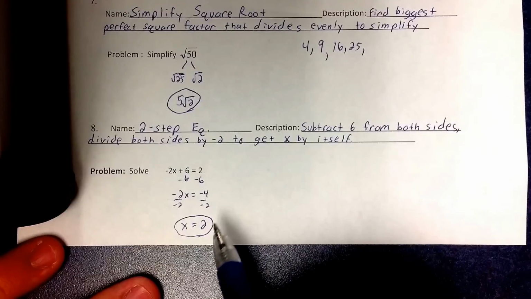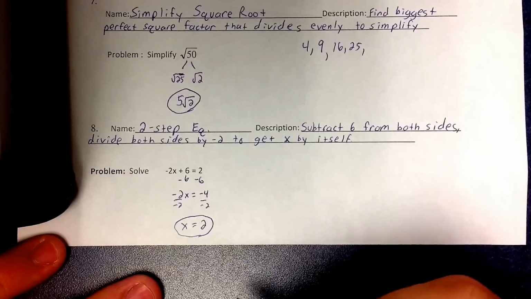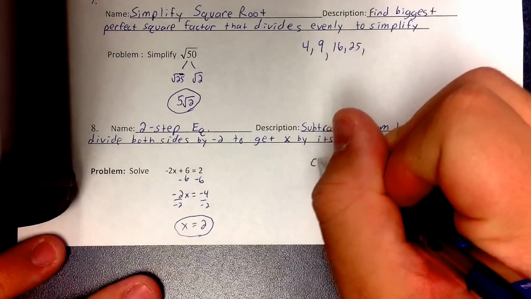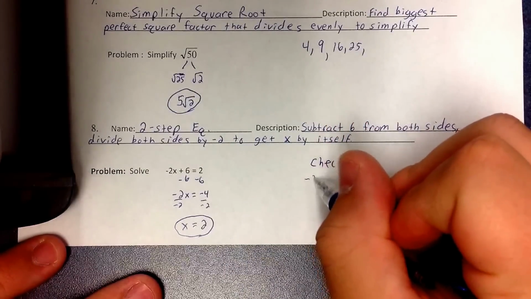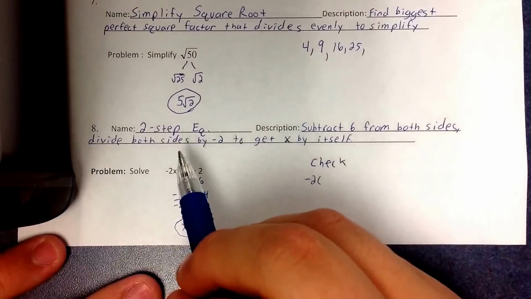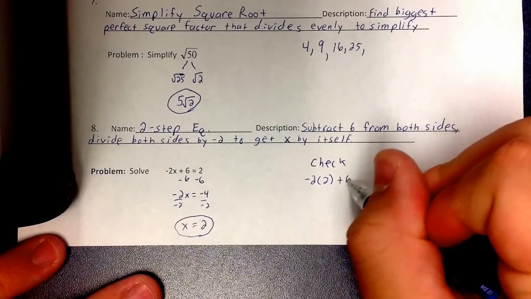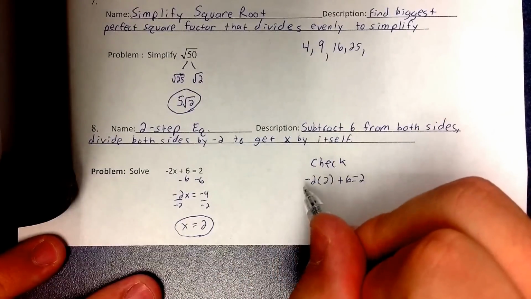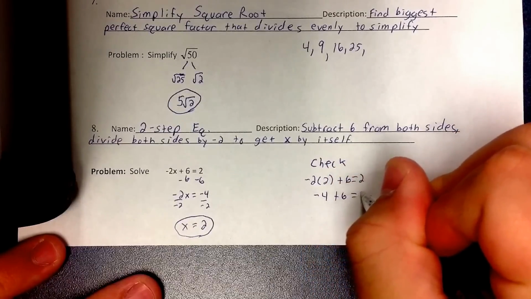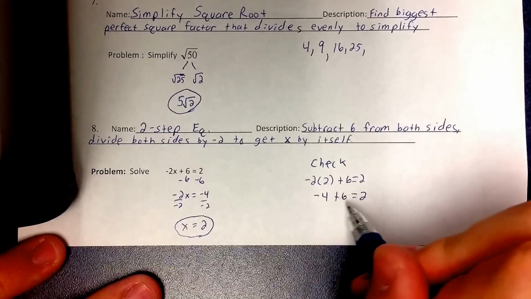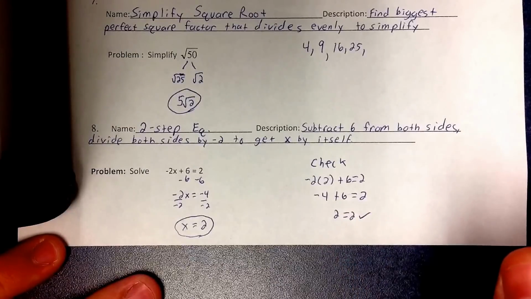Now on a side note, you can always go back and plug this in to check it. I don't make you do it on a test, but if I wanted to, I could check and see if this worked out and put in 2 for x: negative 2 times 2 is negative 4, plus 6 equals 2, and it does, because negative 4 plus 6 is 2, so 2 equals 2, so it works out.